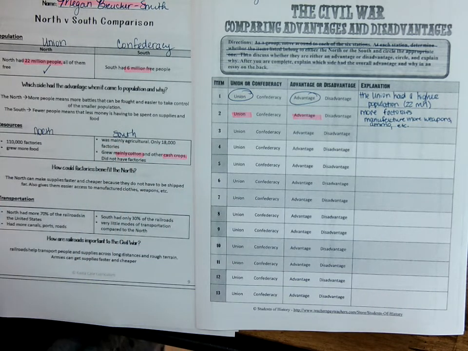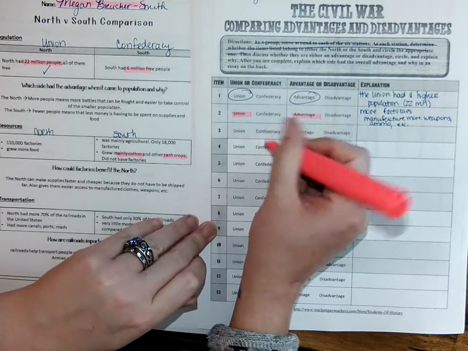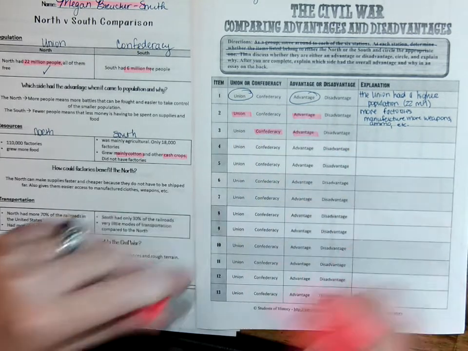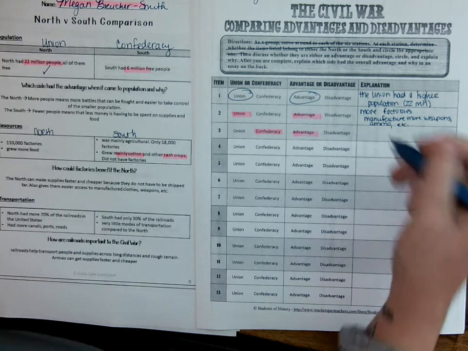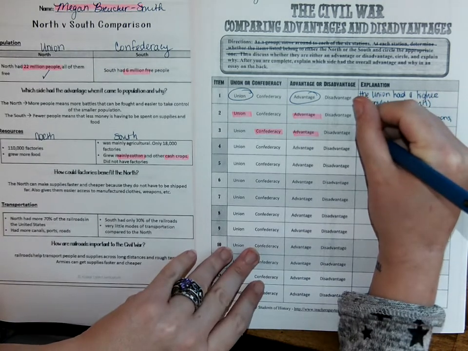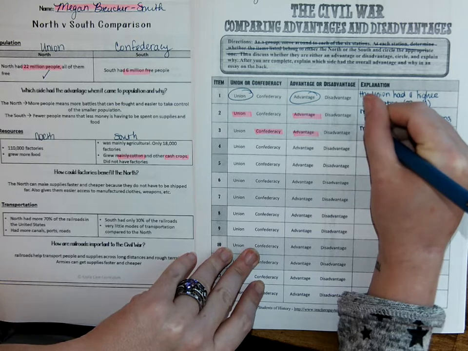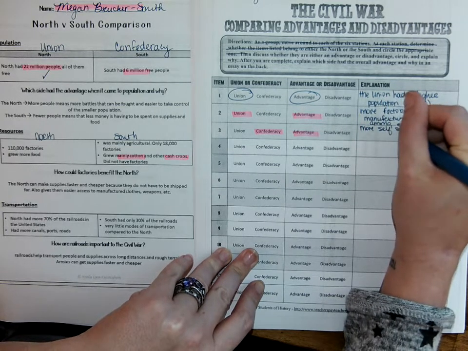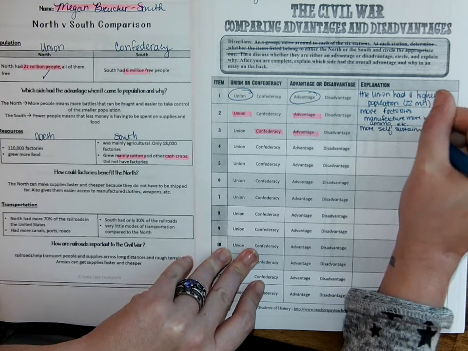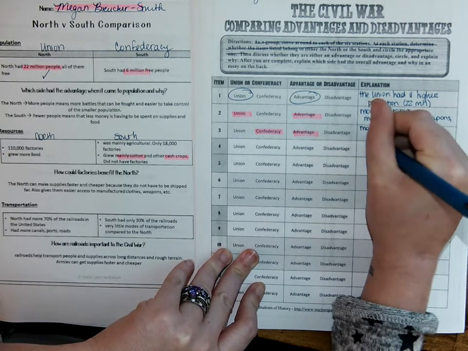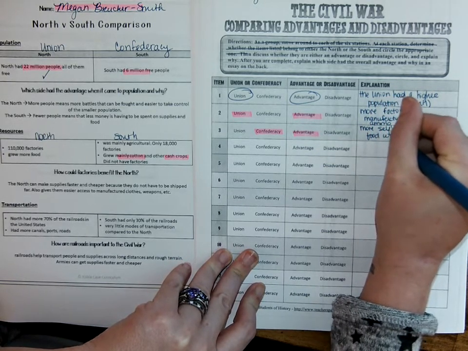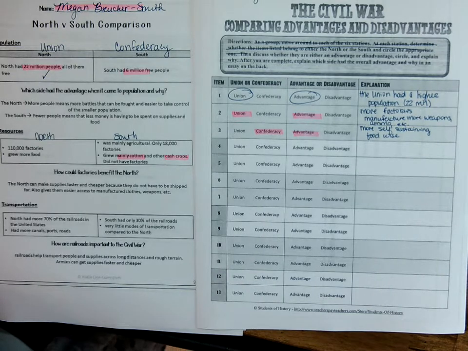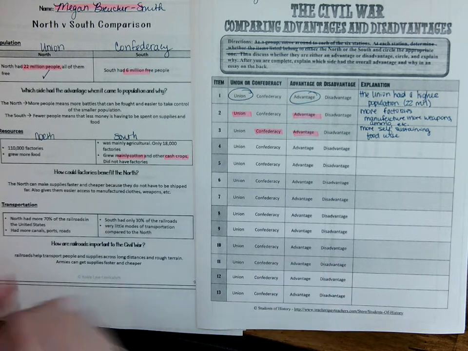You could say the South had an advantage here. So your Confederacy has an advantage. You could say more self-sustaining food-wise. The only problem is they can't transport it well because they don't have the factories.